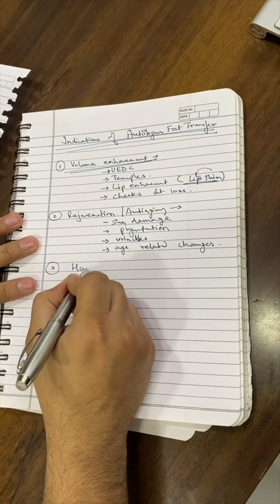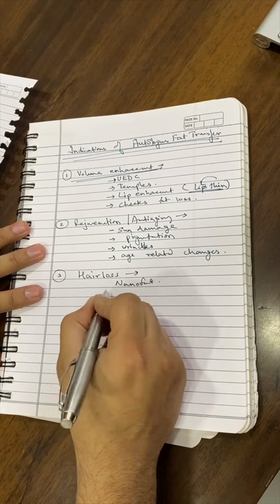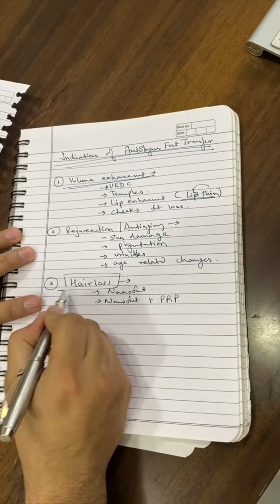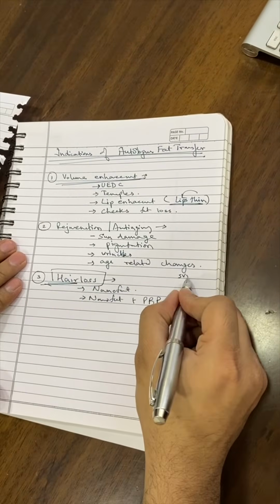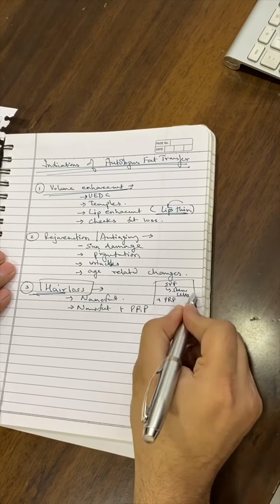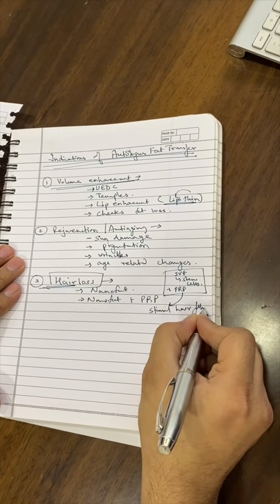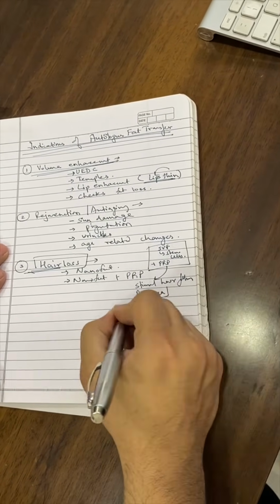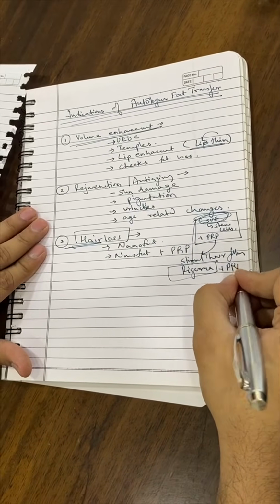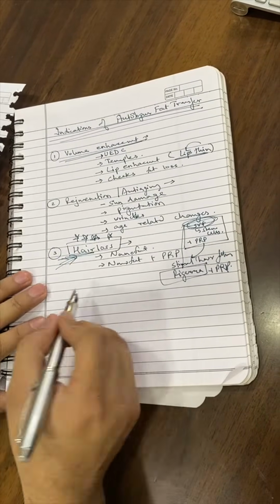Third, we can use it for hair loss, either nanofat or nanofat plus PRP. This I didn't talk about before. This indication again, like I said, the SVF contains stem cells plus we add PRP, so this acts complementarily to stimulate the hair follicles. This is like Regenera. SVF is very similar to Regenera and we add PRP to it. So we can do it for hair loss. This is an important indication which we will start exploring.